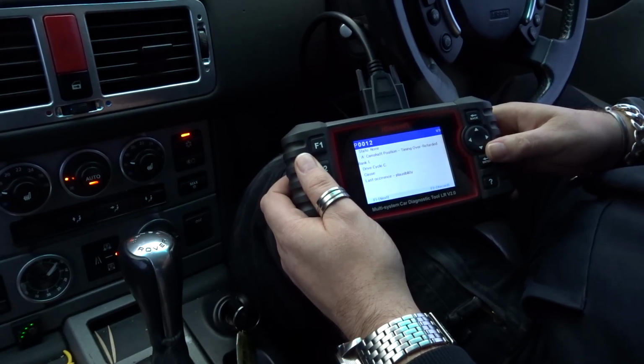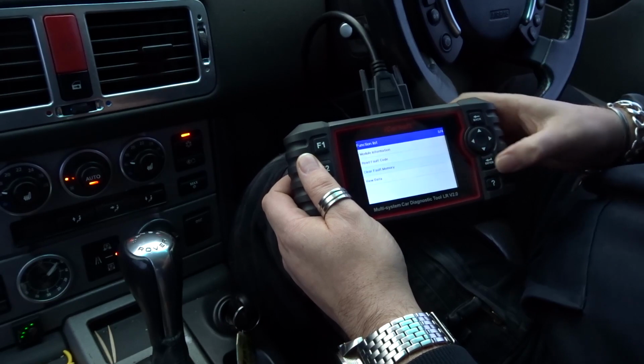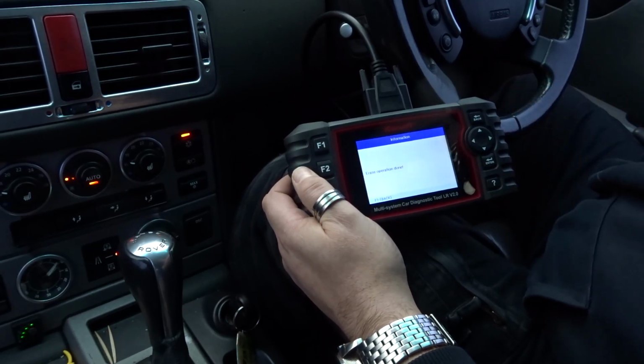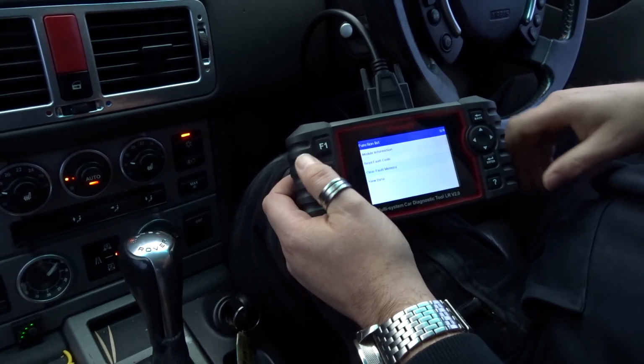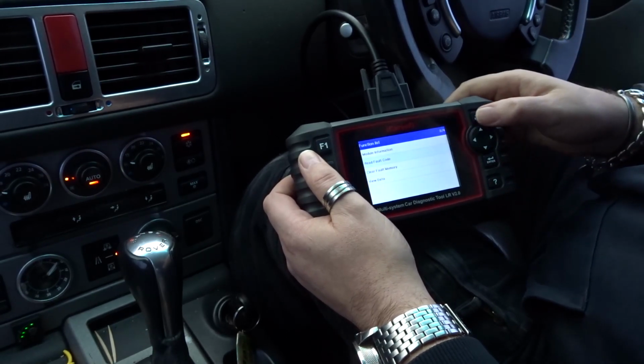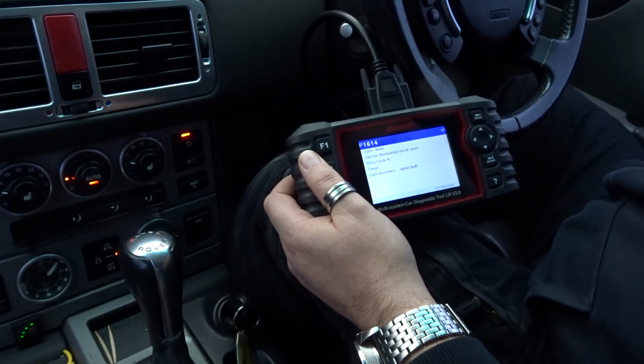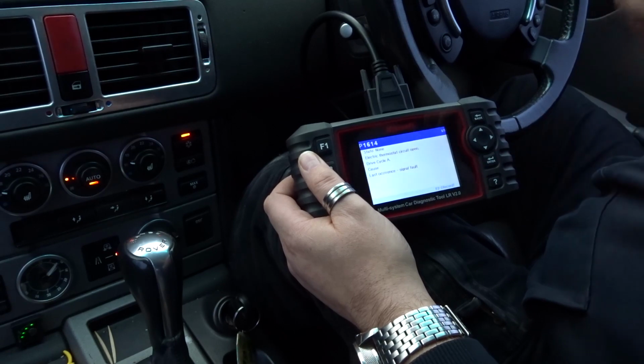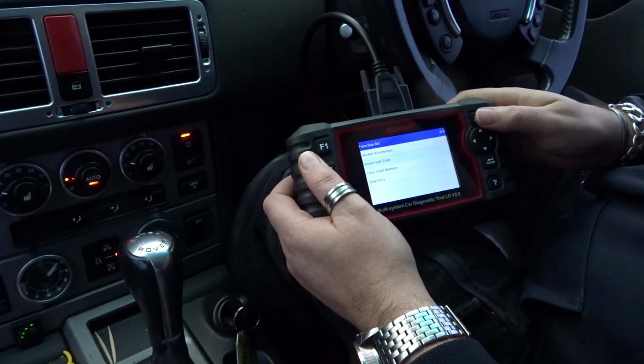Let's go back. Let's go clear. So let's go F2 to OK to clear. Erase operation is done. F1 for back. Let's go back into read fault codes. Let's see if that camshaft one has come back. No, the camshaft one hasn't come back, probably because we haven't driven yet. But it will.